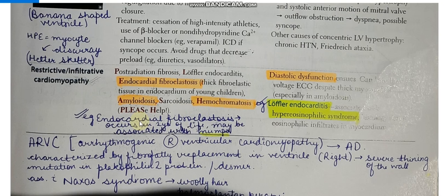See, what is endocardial fibroelastosis? It basically occurs in the first 2 years of life, may be associated with mumps. So, in the question, you will have a patient with the history of mumps. Now, the last thing is Loeffler's endocarditis, and here you need to know there will be eosinophilic syndrome along with the restrictive cardiomyopathy.